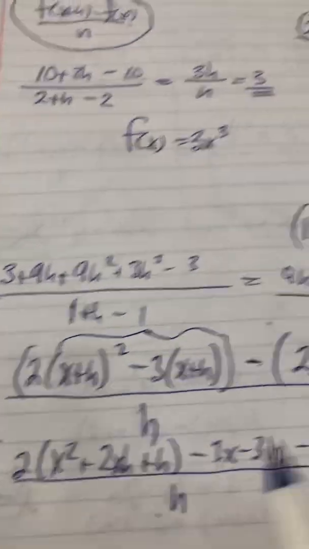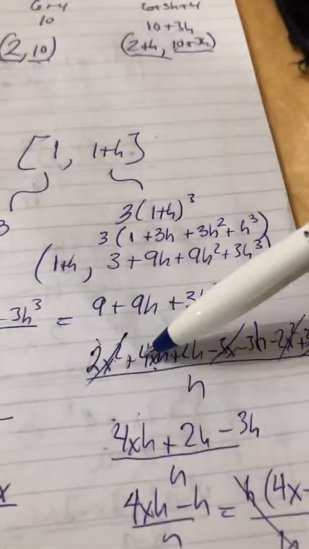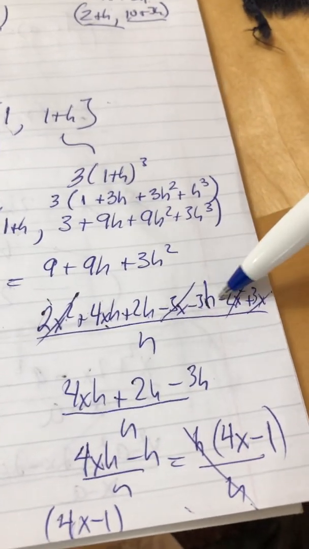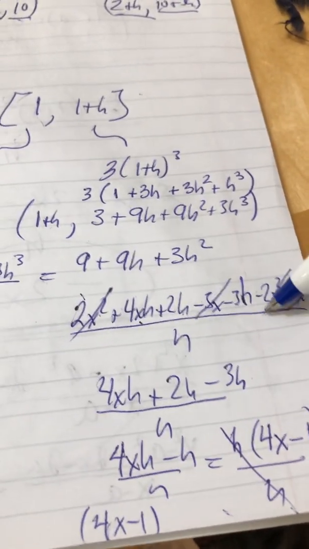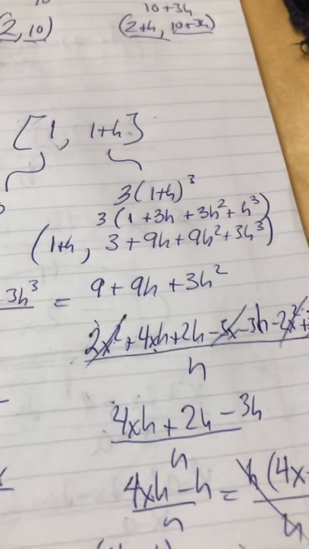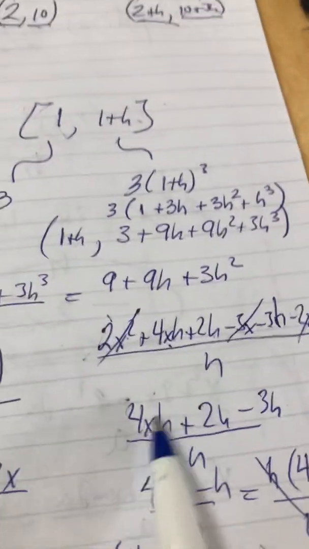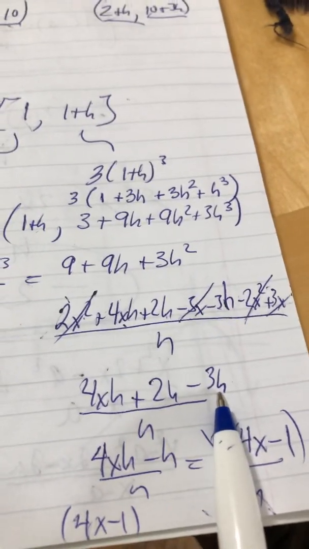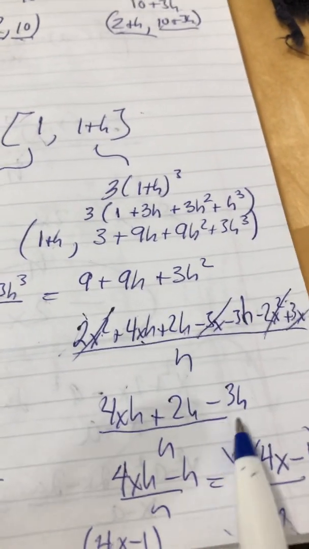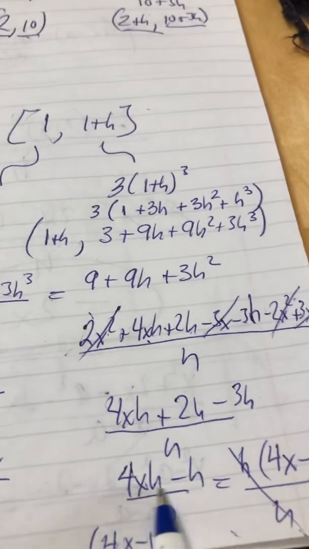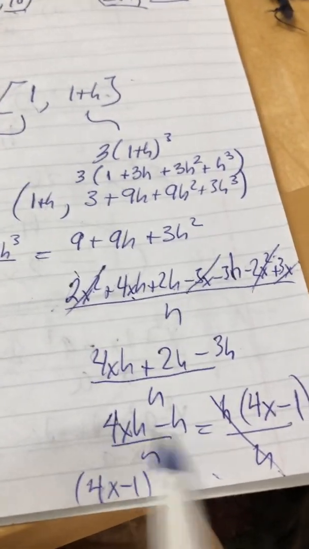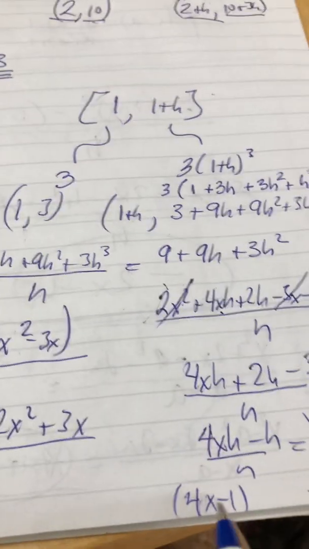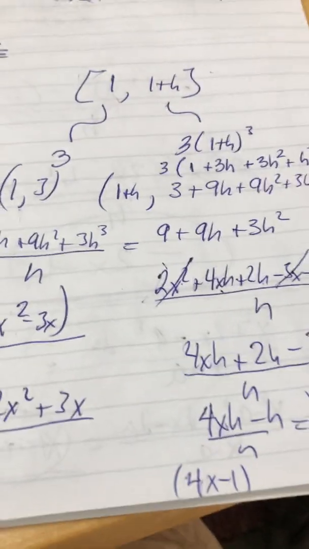I distributed the 2, and so I had 2x squared plus 4xh plus 2h minus 3x minus 3h minus 2x squared plus 3x. And I dropped off the things that would eliminate, leaving me with 4xh plus 2h minus 3. And combined like terms, so I have 4xh minus h over h. Factor out an h, the h's cancel, so I have 4x minus 1. That's what's left, is 4x minus 1.